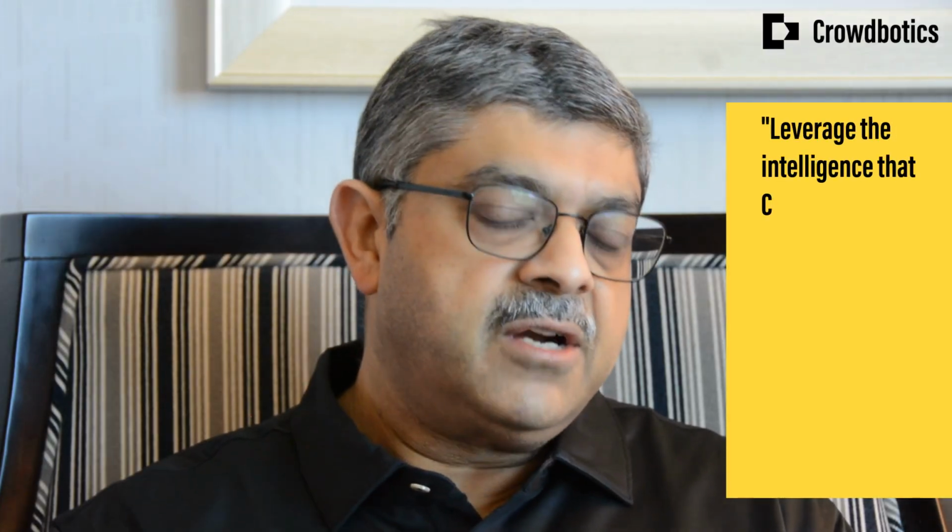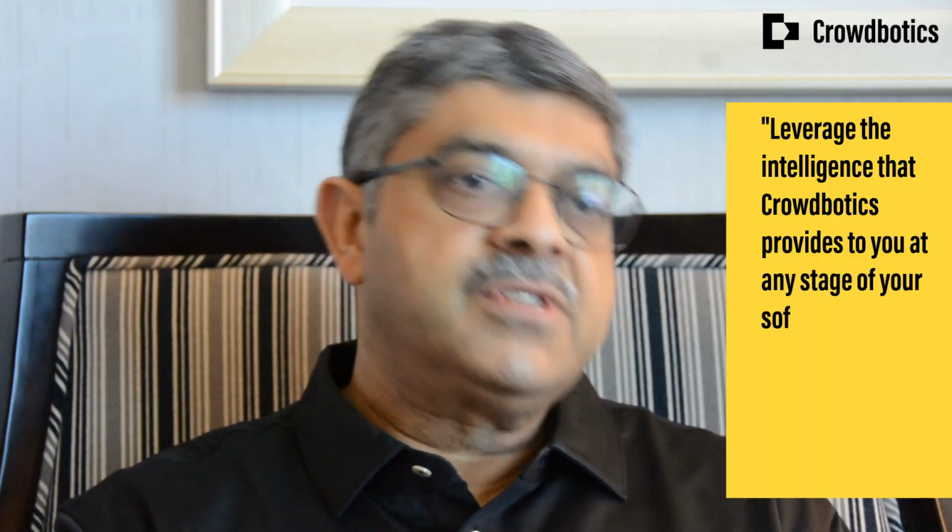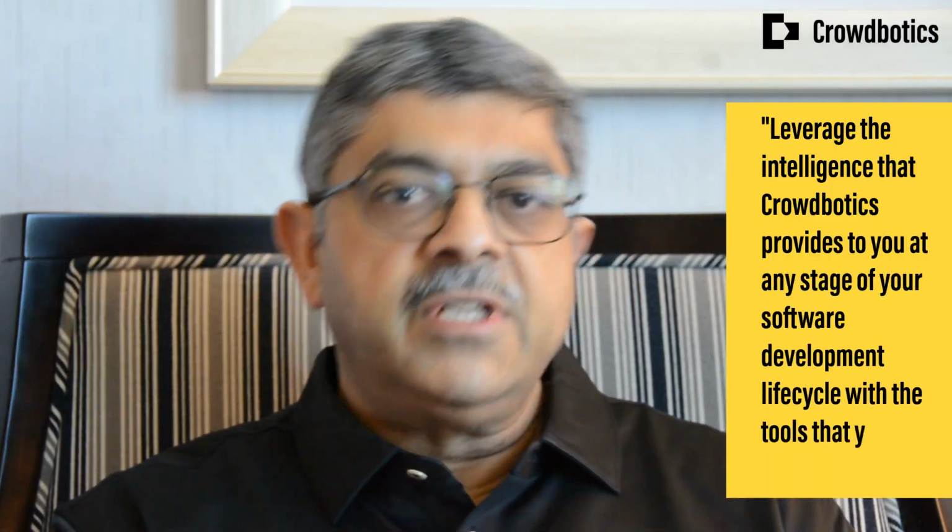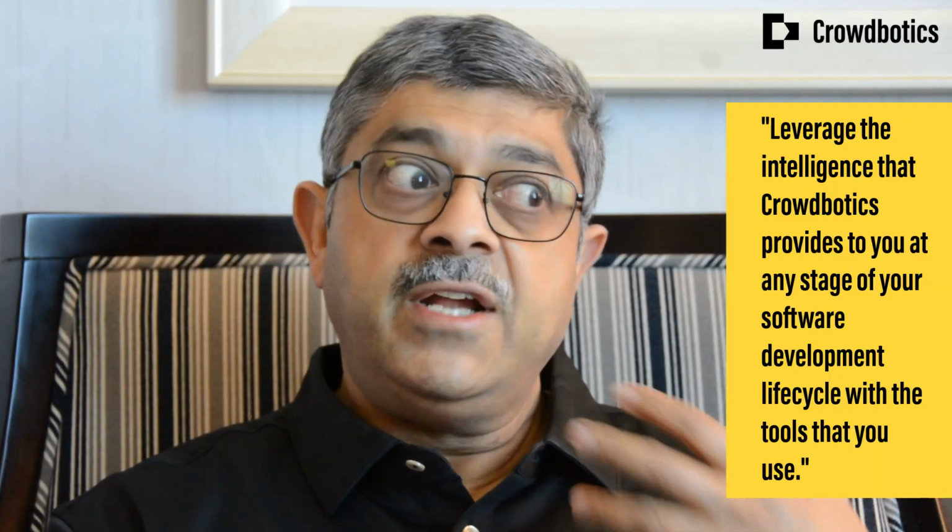It's an API-driven model where you no longer have to worry about the extraction of data from Crowdbotics or a specific workflow. You can literally just leverage the intelligence that Crowdbotics provides to you at any stage of your software development lifecycle with the tools that you use, right? So if you want some of the Crowdbotics data to be pushed into Confluence, you can do that. If you want it to be pushed into Notion or Asana or Jira, you could do that. You don't have to have Crowdbotics as a tool that stands separate, where you have to come to Crowdbotics for something, then copy paste all of that into another tool, right?